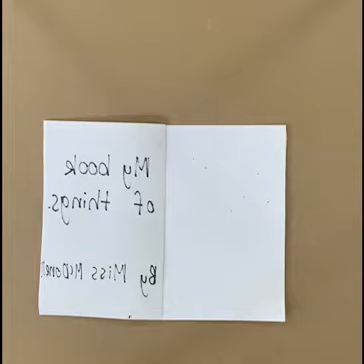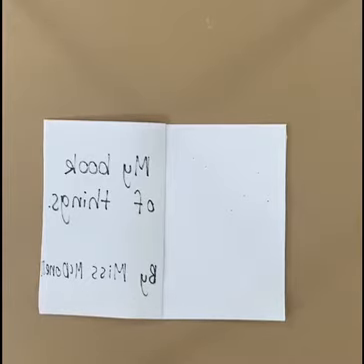So, I wonder if anyone knows how to write the word look. What does look start with? Look. Starts with the ul sound, doesn't it? So I'm going to start my sentence with look, because we're writing look at my bed.